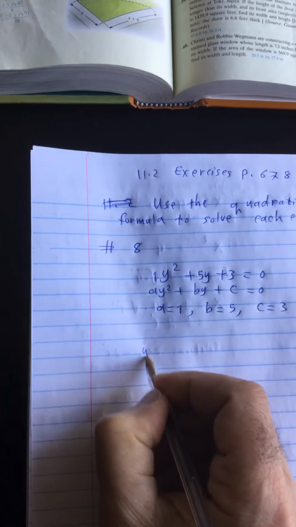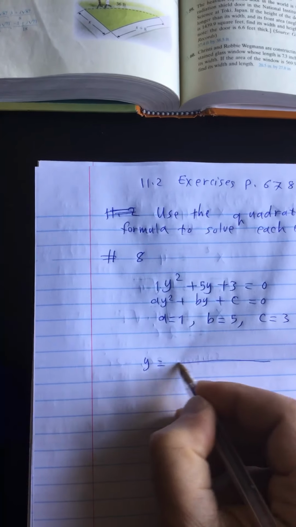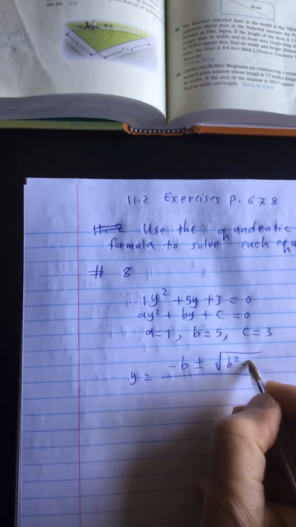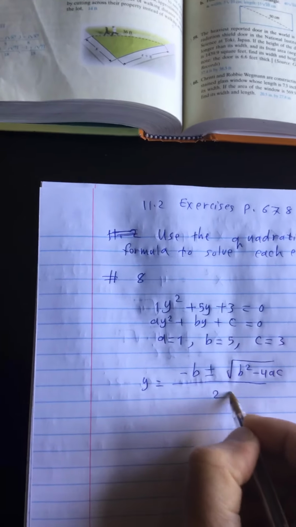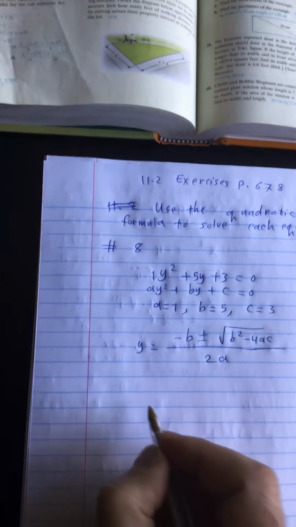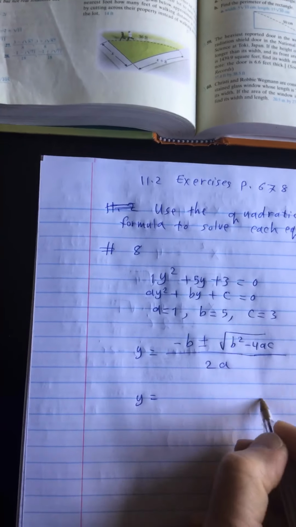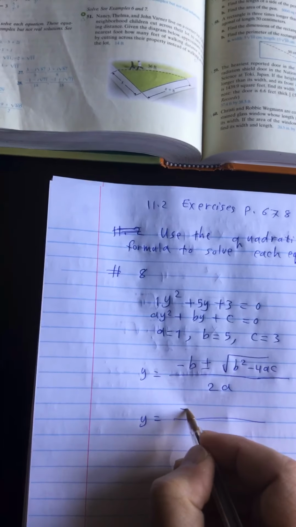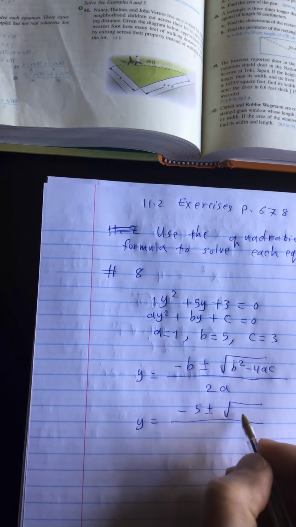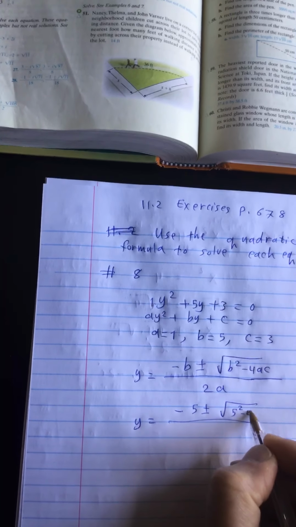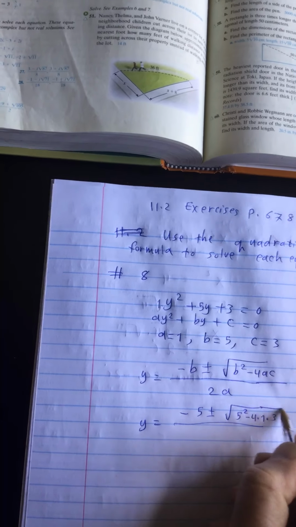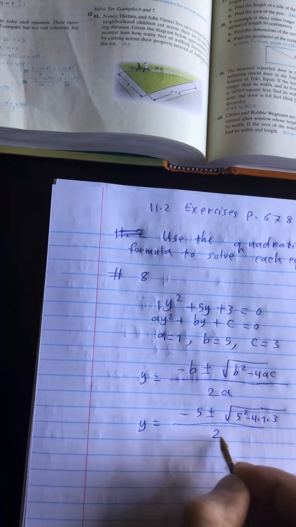So now y equals negative b plus minus square root of b squared minus 4ac, divided by 2a. Substitute. So y equals negative b is negative 5, plus minus square root of 5 squared minus 4 times a is 1 times c is 3, divided by 2 times a is 1.